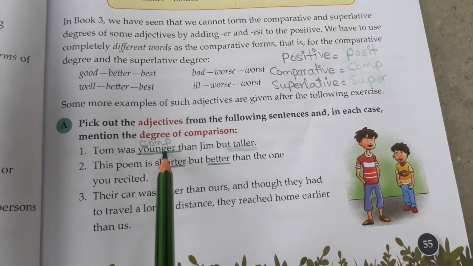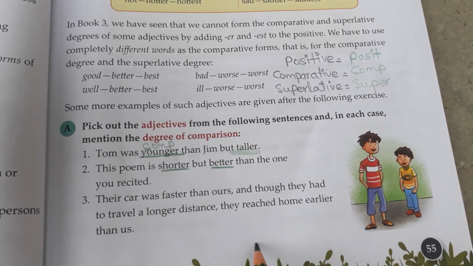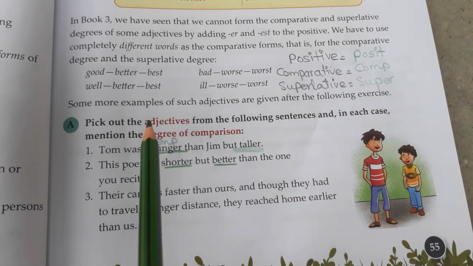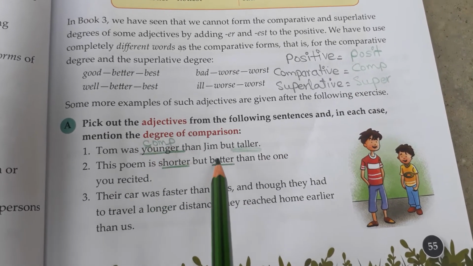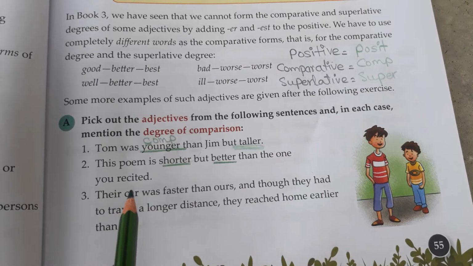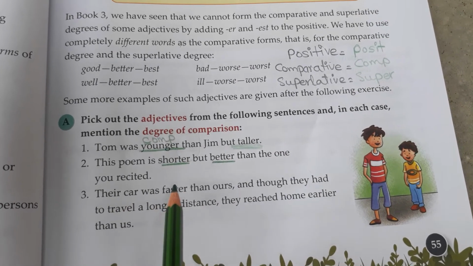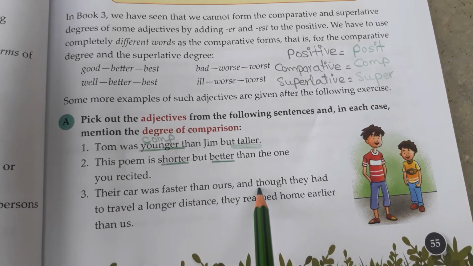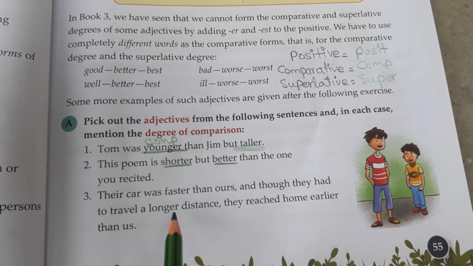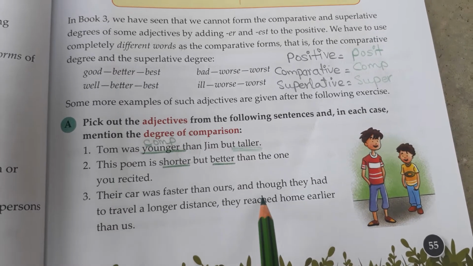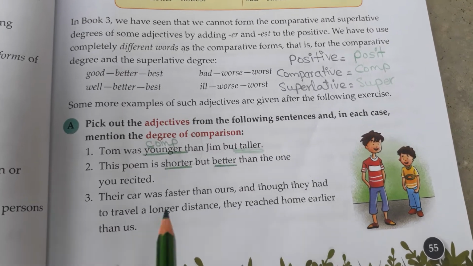I have done one for you, and the rest you will do by yourself. You have to pick out the adjectives. All these are the adjectives. See, their car was faster than ours, and though they had to travel a longer distance, they reached home earlier than us.